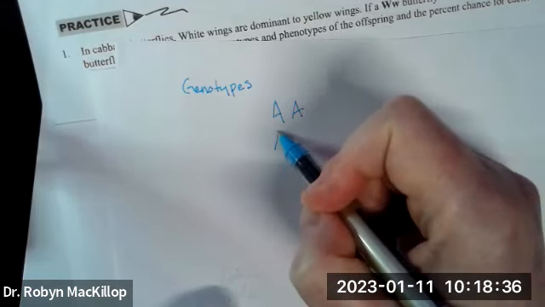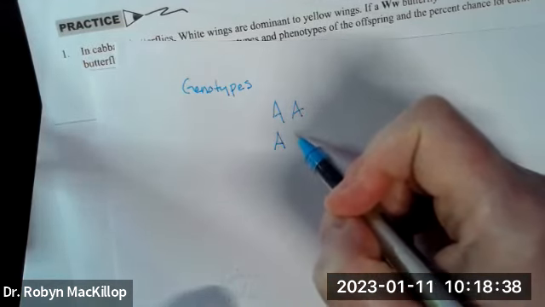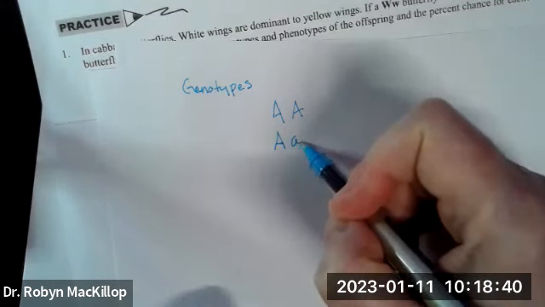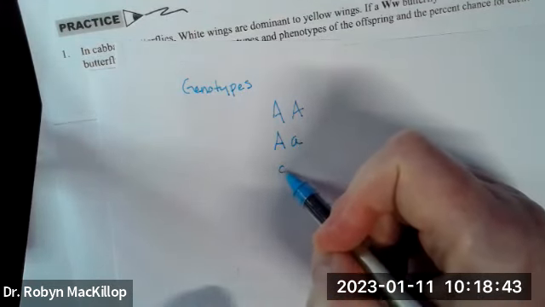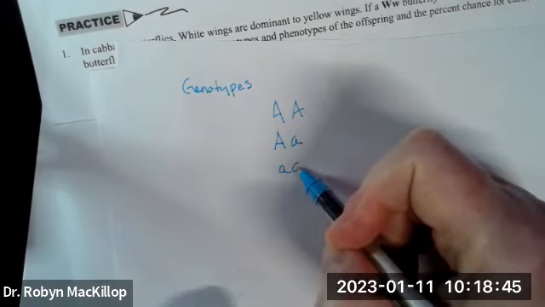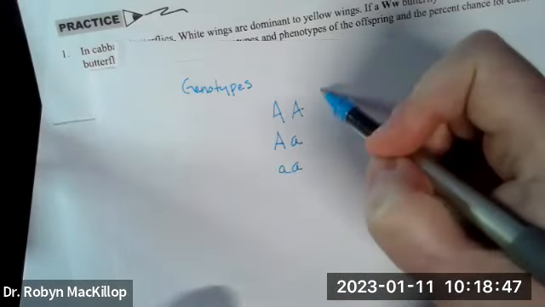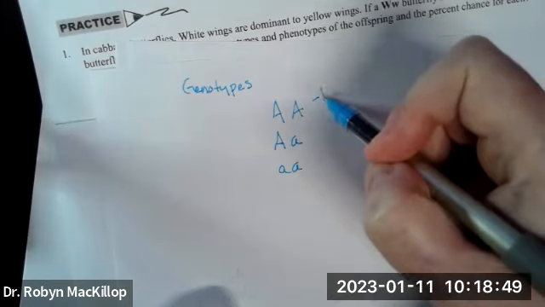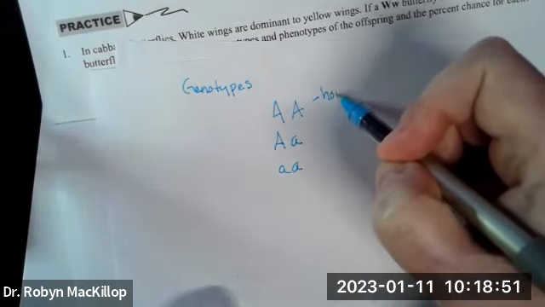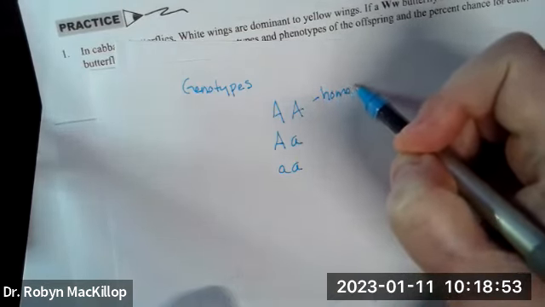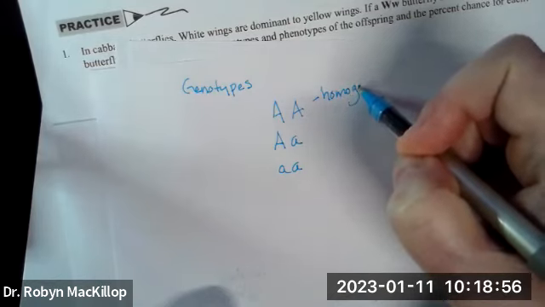You can have dominant recessive, or you can have double recessive. This is called, here's another word, homogeneous. Homo means same.